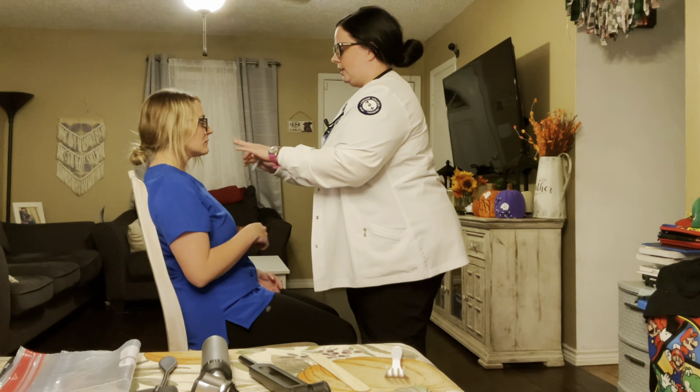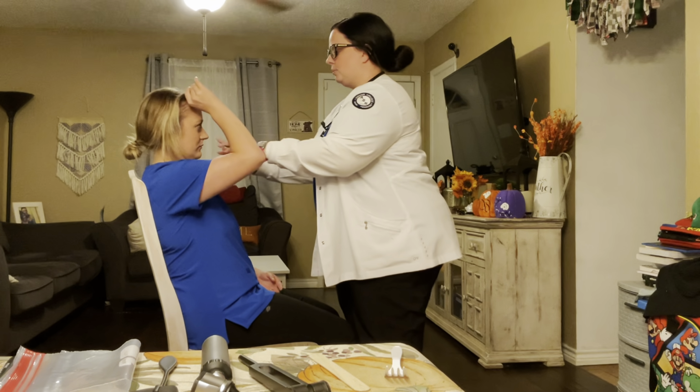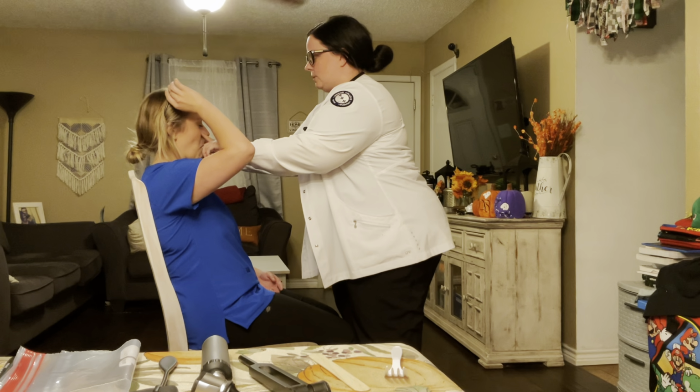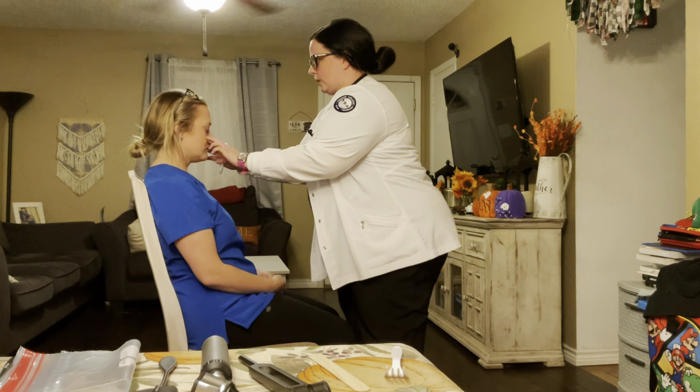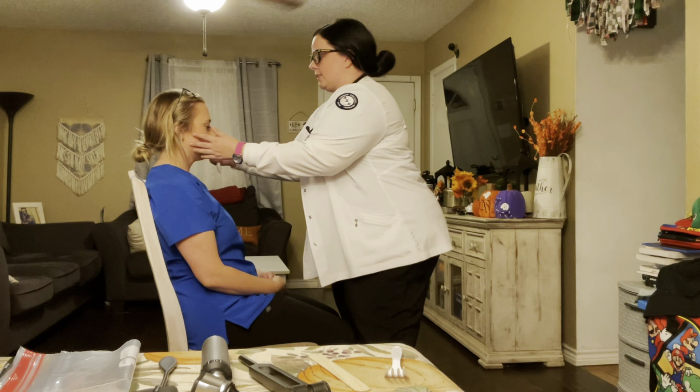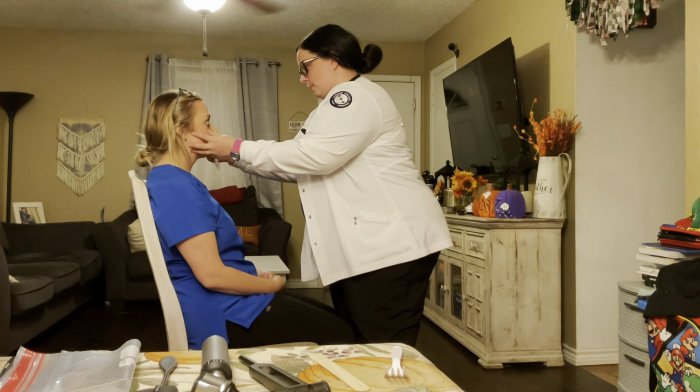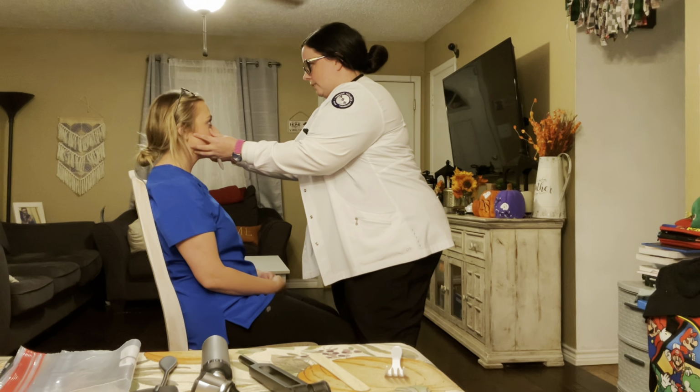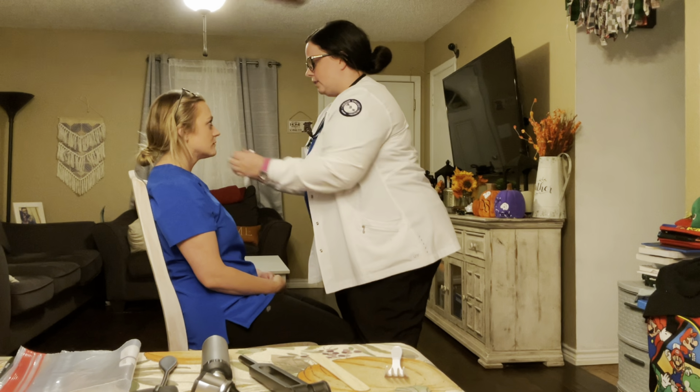Now we'll palpate the lacrimal apparatus, no tenderness, no drainage or swelling. Now I'm going to observe the sclera and the conjunctiva. Can you look up for me? Okay, sclera of the eyes is white, conjunctiva is clear, moist, and smooth.